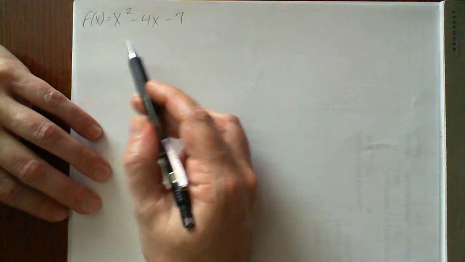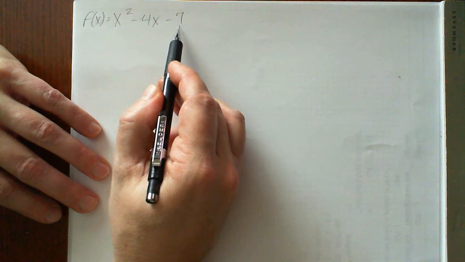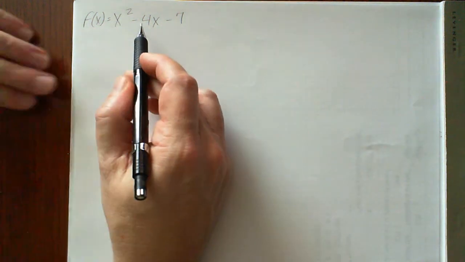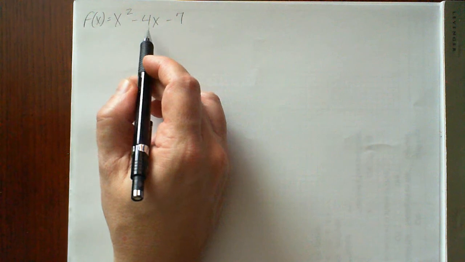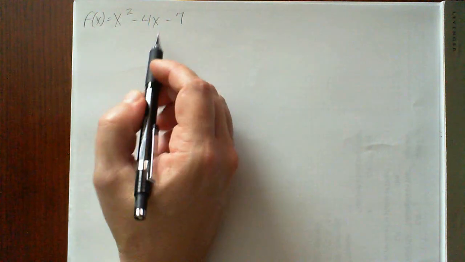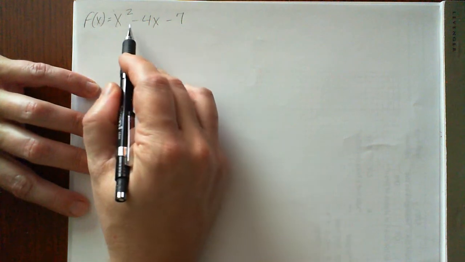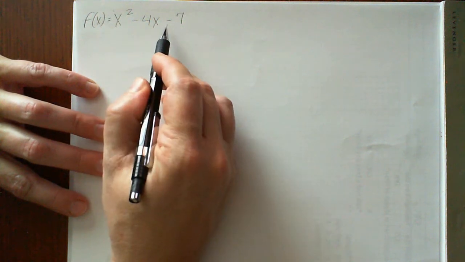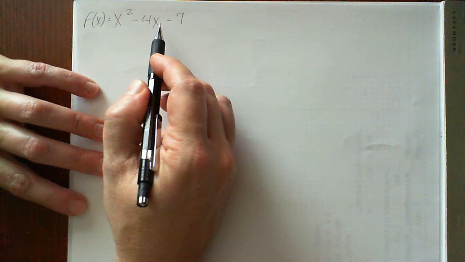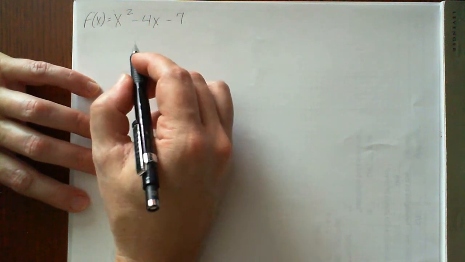You'll notice in this case, I'm not going to find any factors of -7 that add up to -4, this middle term. So factoring's out of the question here. Also, we are going to learn about finding the discriminant. When you find the discriminant in this particular function, you'll recognize that you're going to have irrational roots.